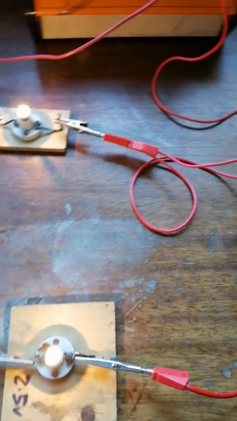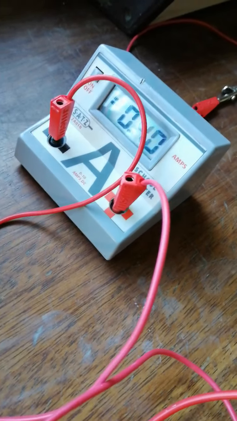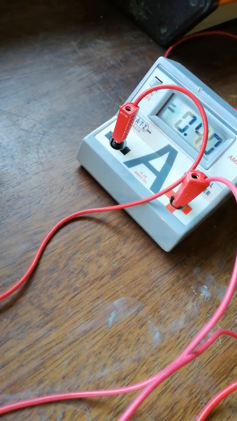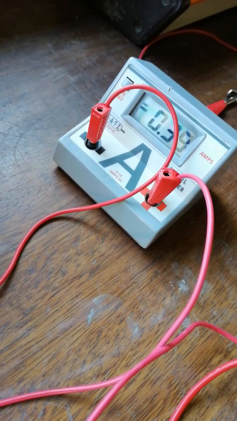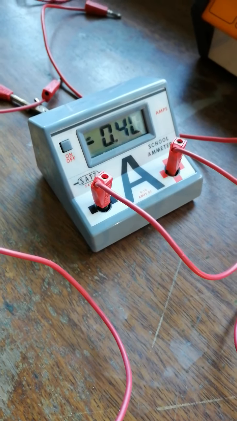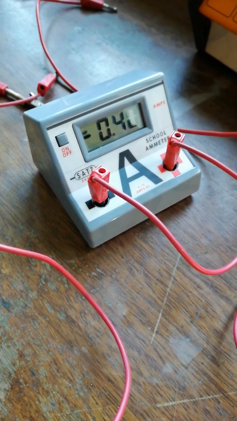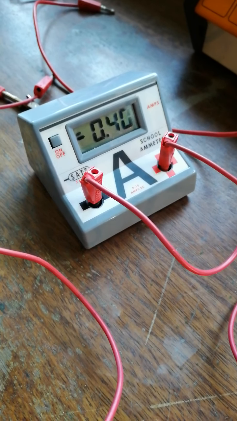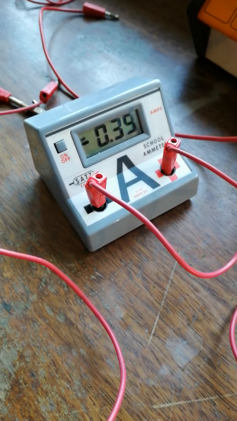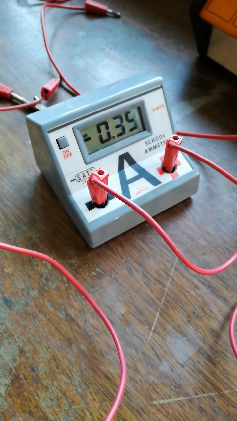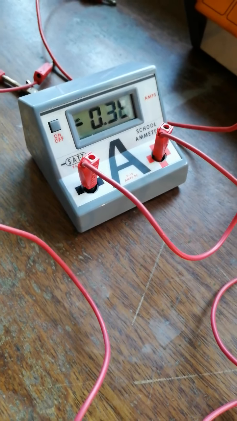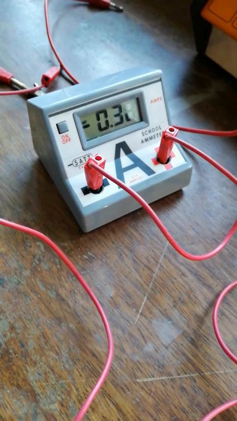You can see here that the total current on each side is flicking between 0.39 and 0.4 on that side. The same thing is happening over here. So our total current in this parallel circuit is somewhere between 0.39 and 0.4 amps. On each branch, it should be half of that.